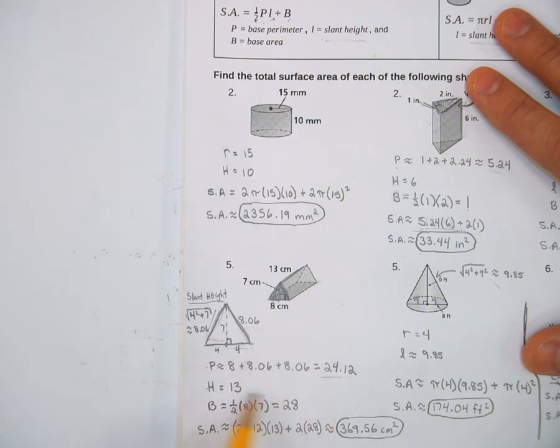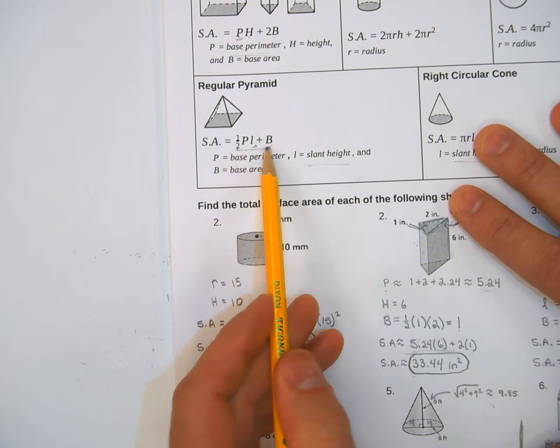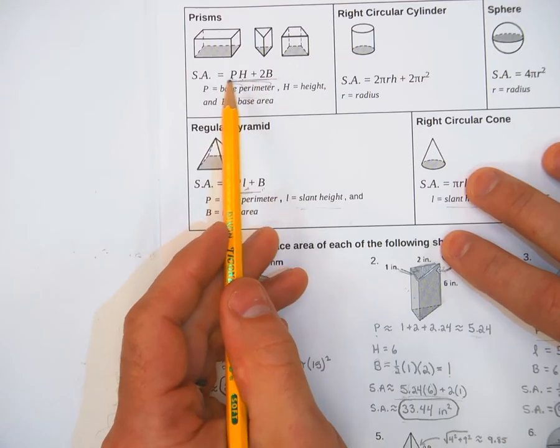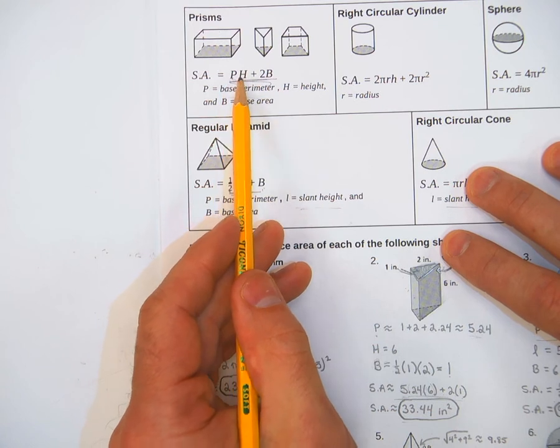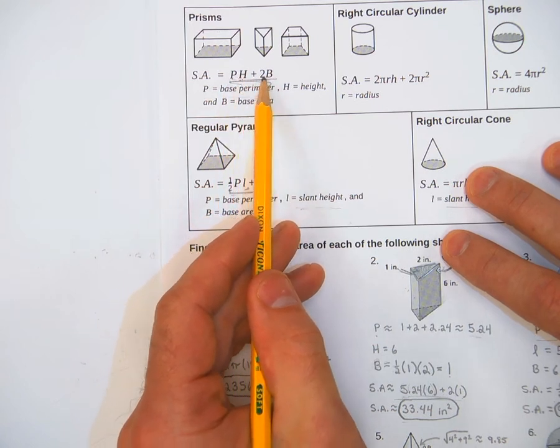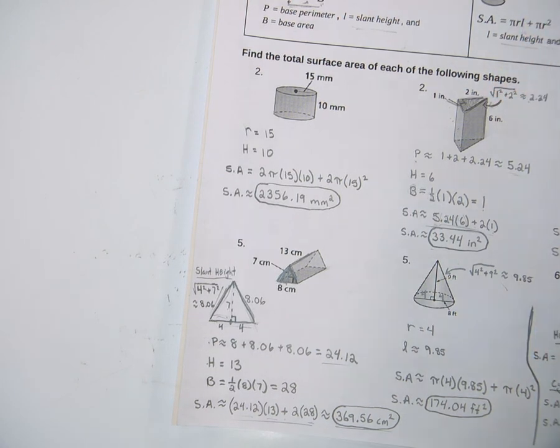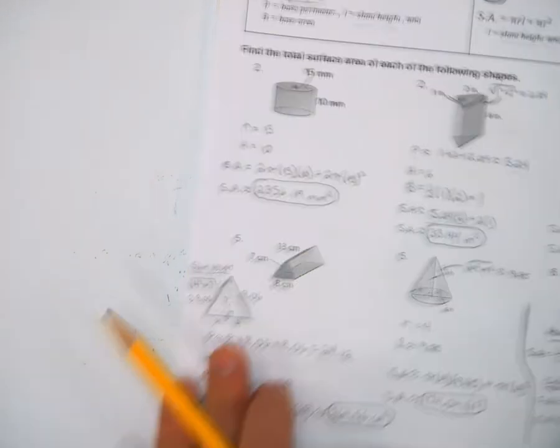So you plug those numbers in to your equation to find this one. Base perimeter times its height plus 2 times the base area, just using the numbers that we already found. Dump it in a calculator. 369.56 square centimeters. Woo! Moving right along.